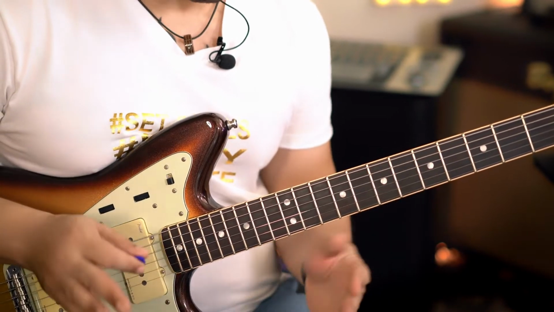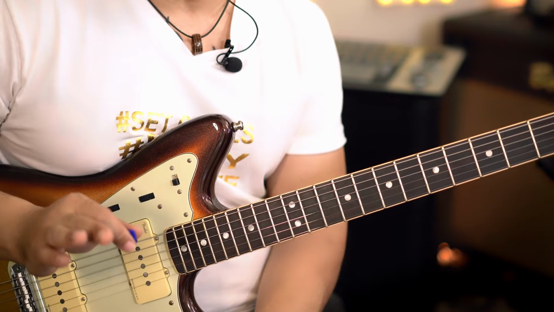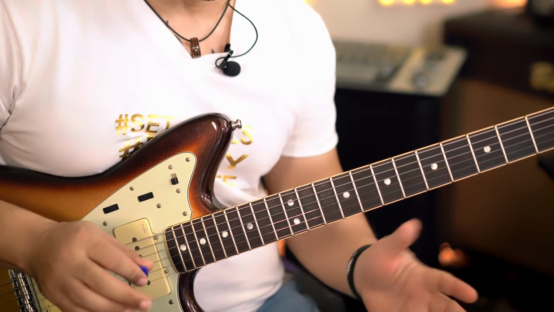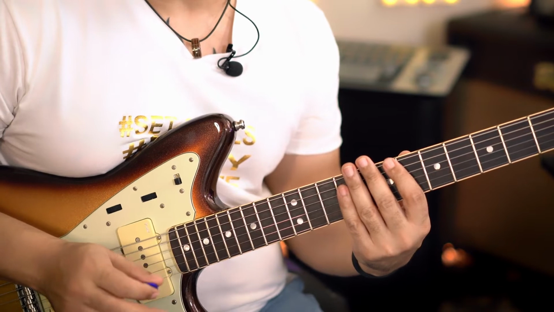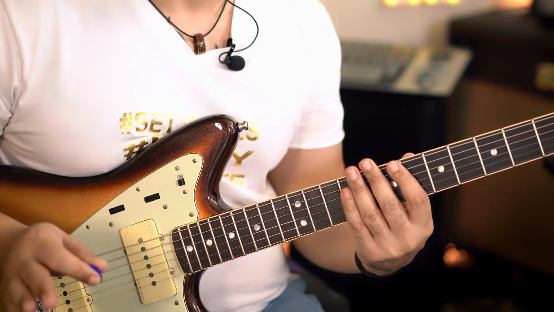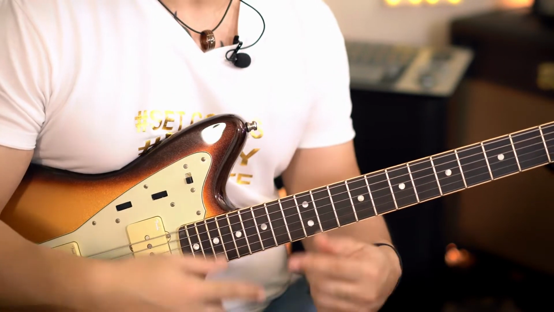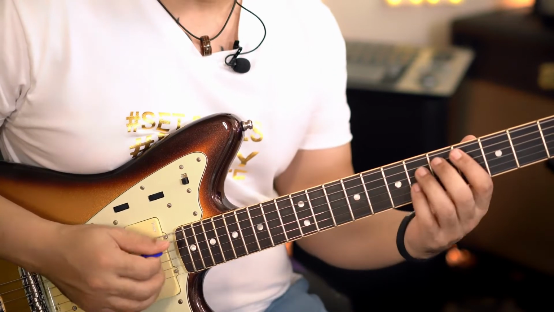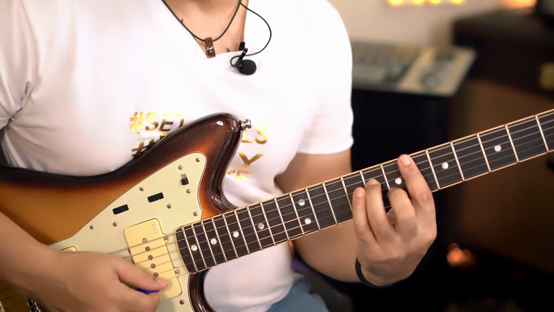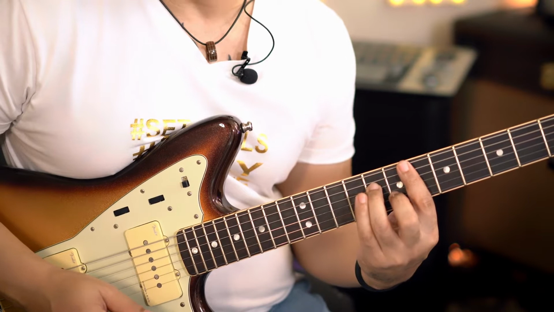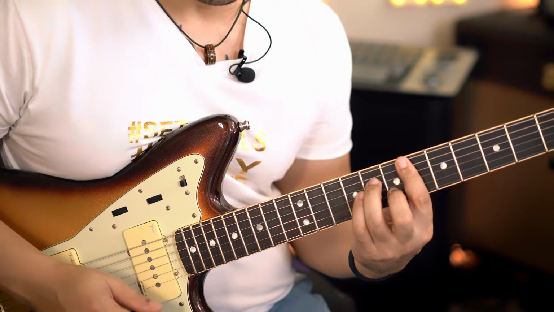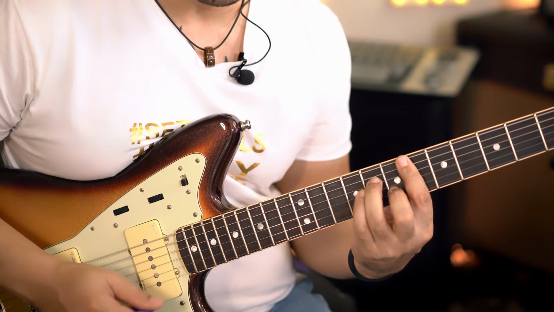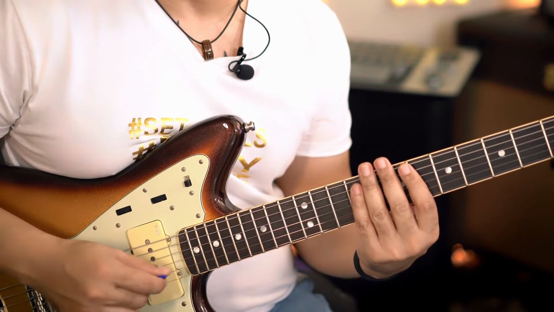So having that reference as far as where we are within the key of this song, I'm able to begin to pull in other things that I'm familiar with. I know that I also have an E flat minor 7 that I can play as my 2.